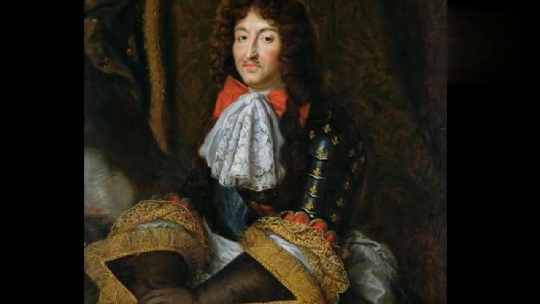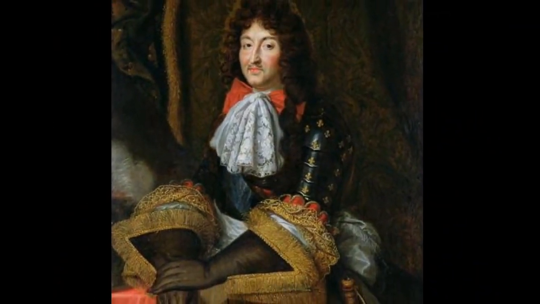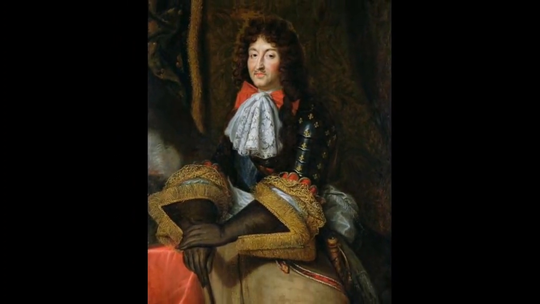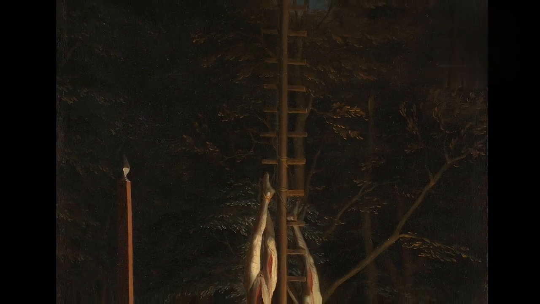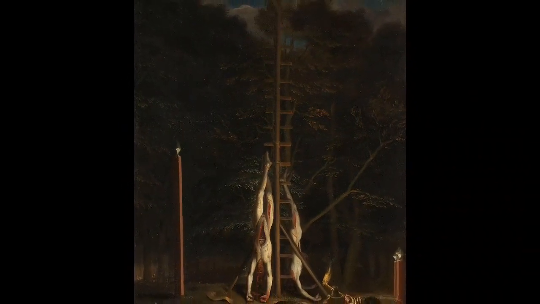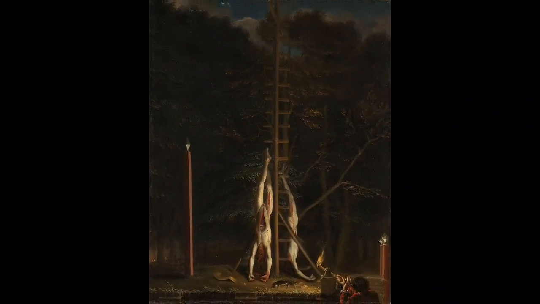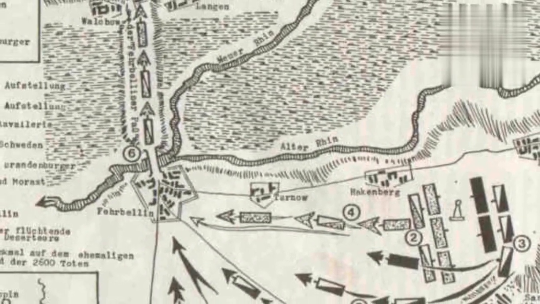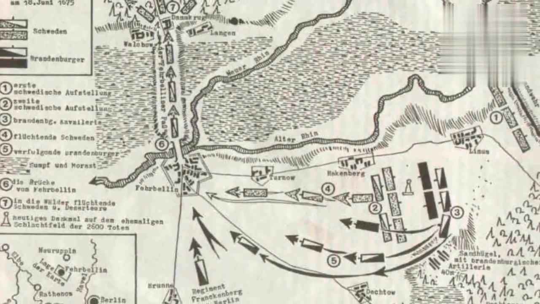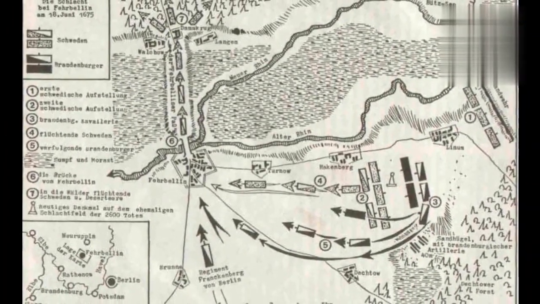The origins of the Scanian War can be traced back to the conflicts between Denmark, Norway, and Sweden in the 17th century. Denmark-Norway was a major regional power at the time, and it sought to control the strategic Baltic Sea region. Sweden, on the other hand, was a rising power under King Charles XI and was looking to expand its territories. The war began in 1675 when Denmark-Norway, with the support of several German states, declared war on Sweden.